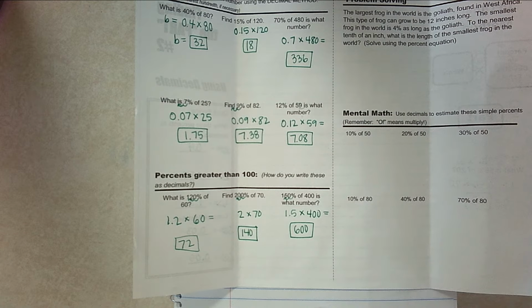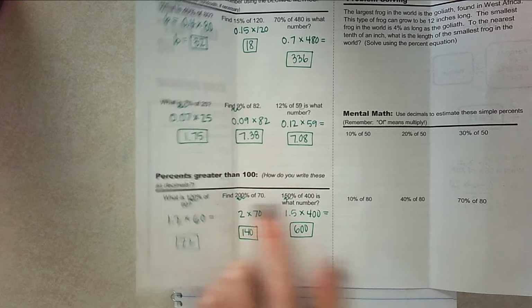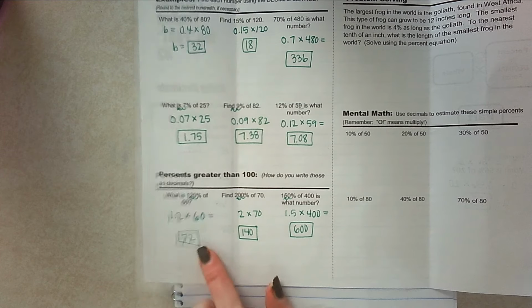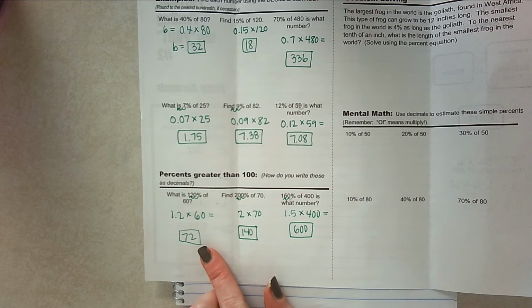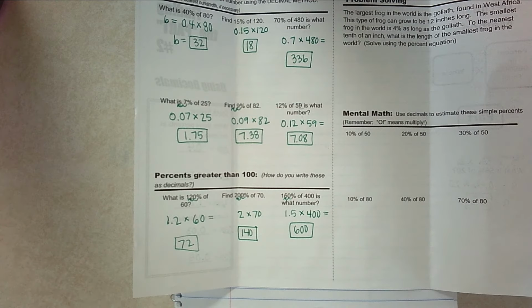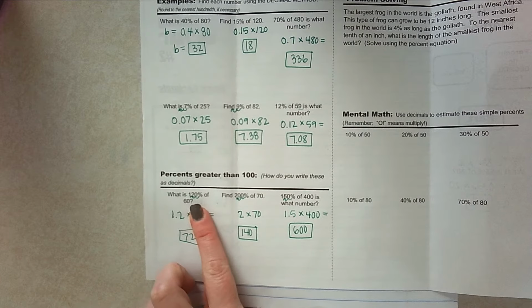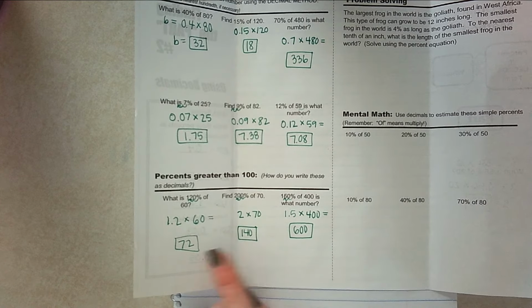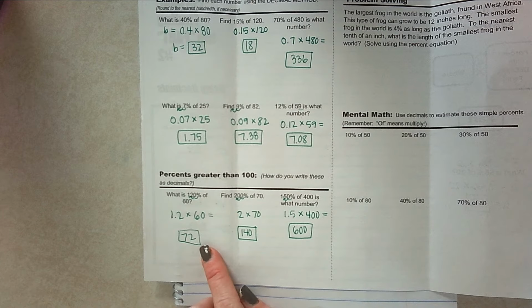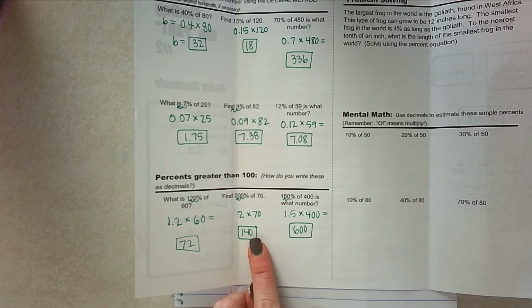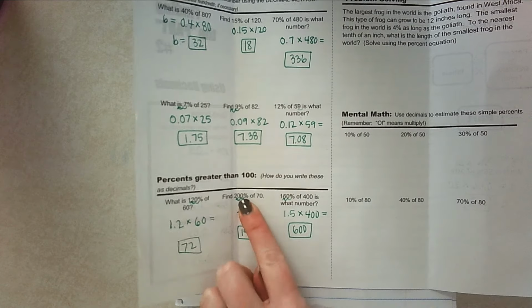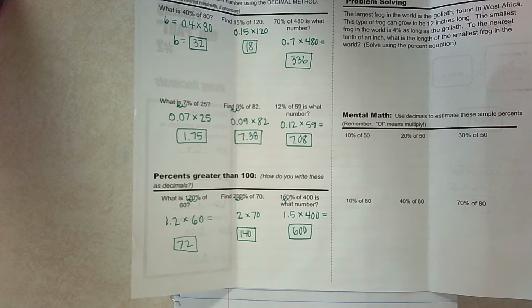Notice that each time we have a percent greater than 100, our answer, or our part, is bigger than our whole because we've got more than 100% of that whole. So it's extra important that we write these as decimals appropriately, and that we remember to check our answers and see that they make sense. It should make sense that these numbers are bigger than our original because our percents are bigger than 100.